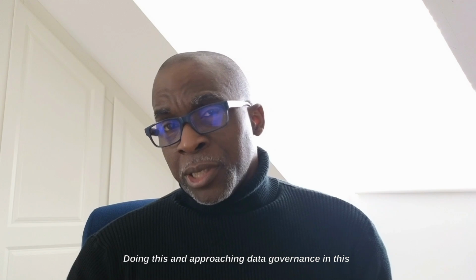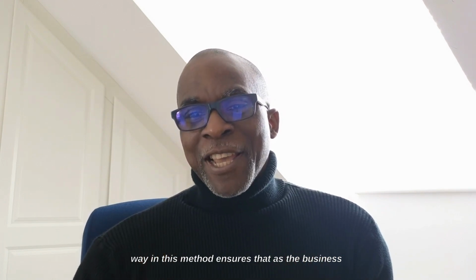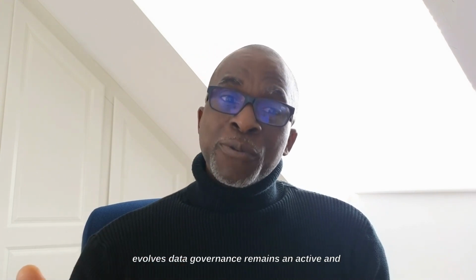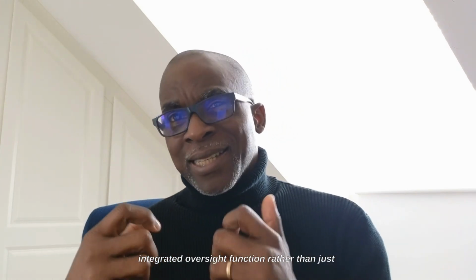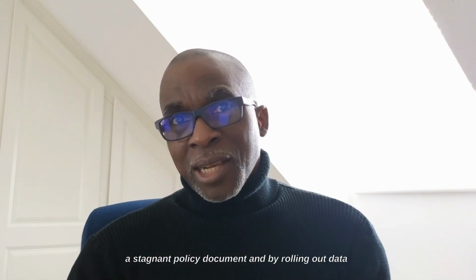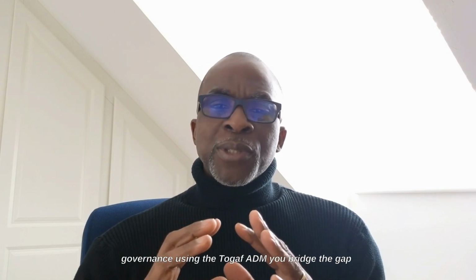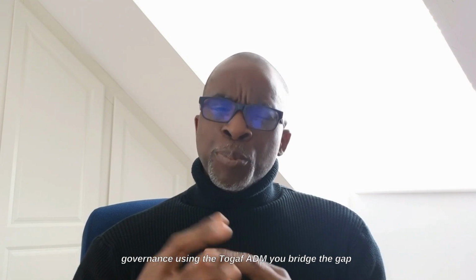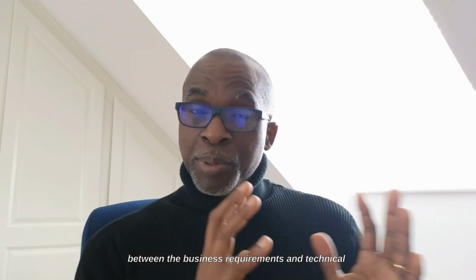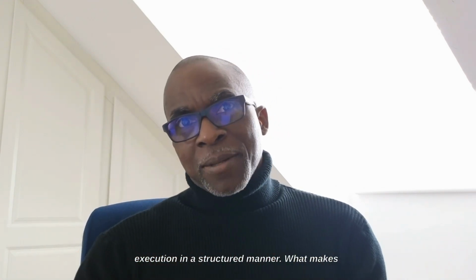Doing this and approaching data governance in this way, in this method, ensures that as the business evolves, data governance remains an active and integrated oversight function rather than just a stagnant policy document. Now, by rolling out data governance using the TOGAF ADM, you bridge the gap between the business requirements and technical execution in a structured manner.